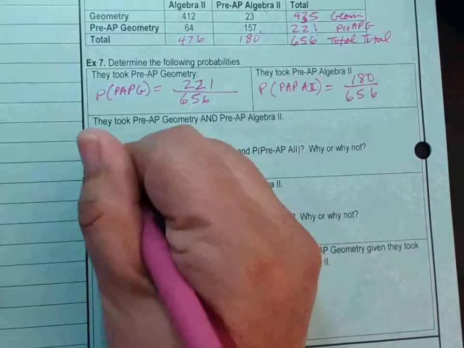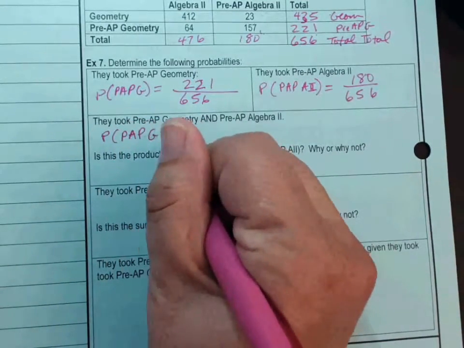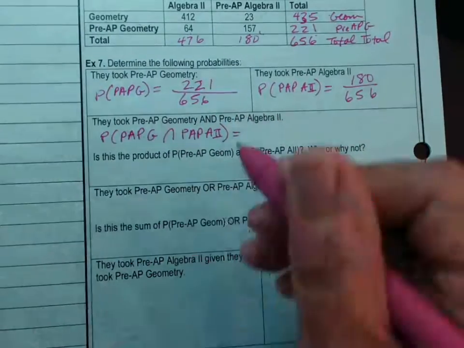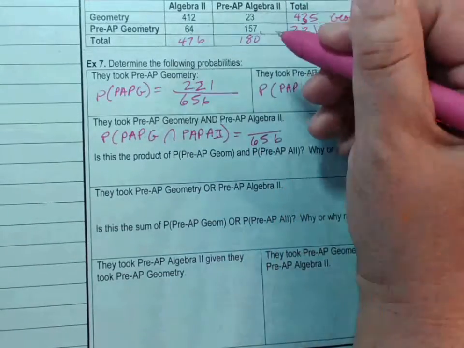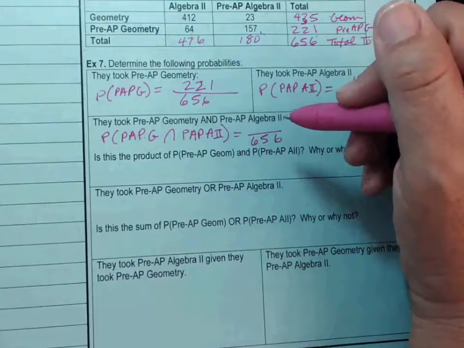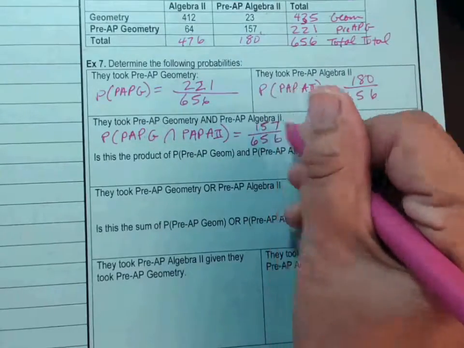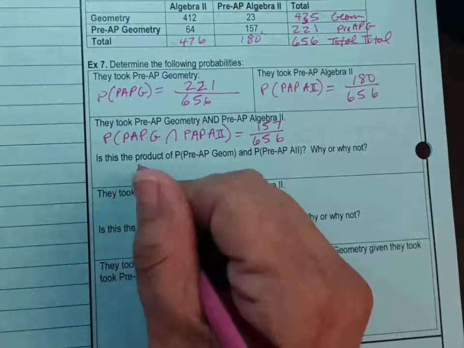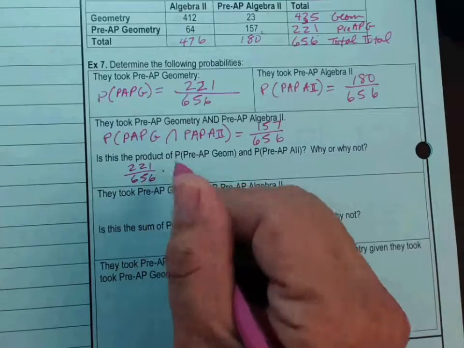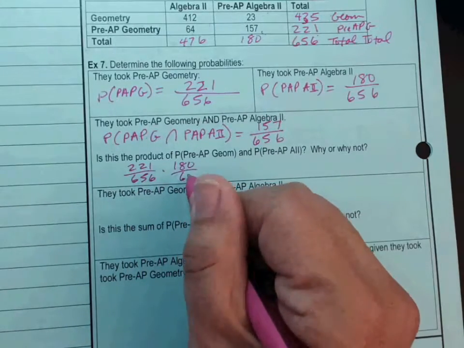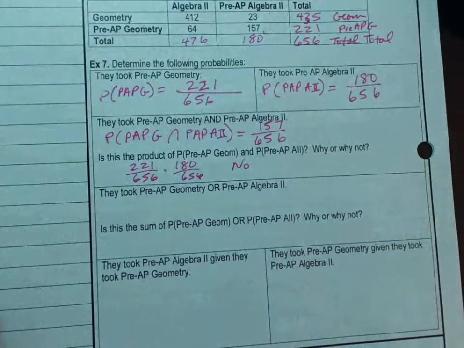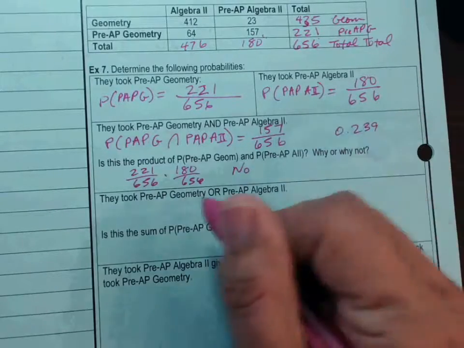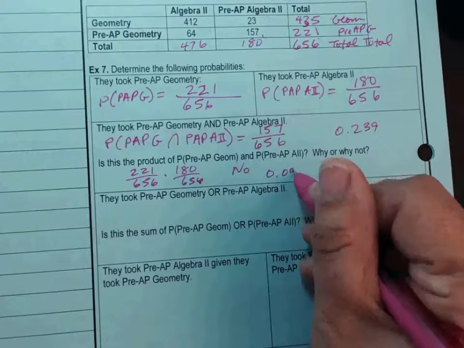Probability they took pre-AP geometry and they took pre-AP algebra 2. Okay? So basically, total, because it's not given. So I got 656. Where are the kids that took both pre-AP? It's 157. Now, is this the product of the other two? I'm going to tell you right now, if you multiply these numbers right here, I know they look horrible, you're not going to get the same answer. It's going to be a different number. I think here I got 0.239, and here I got 0.0924.